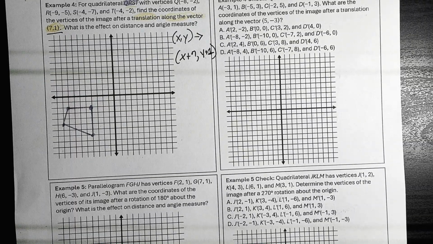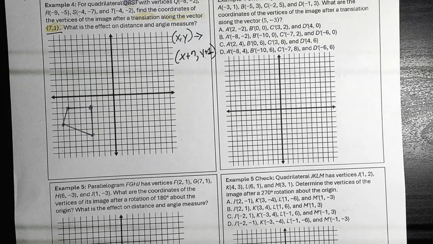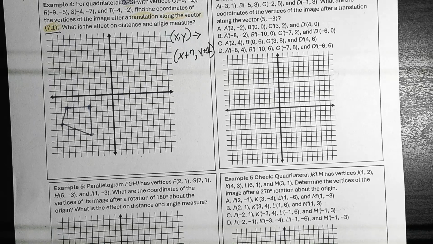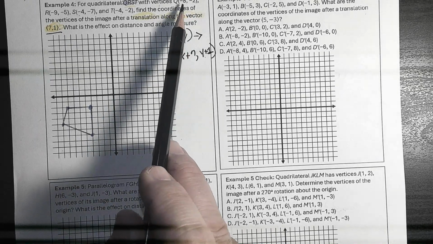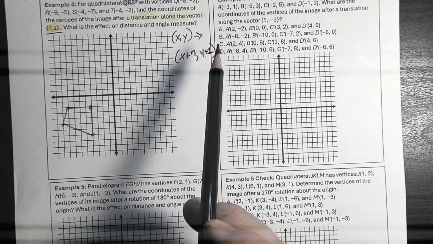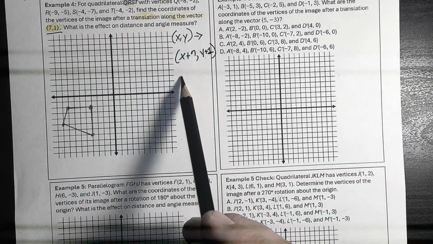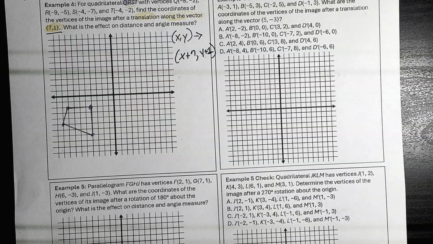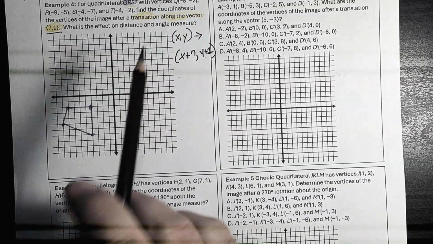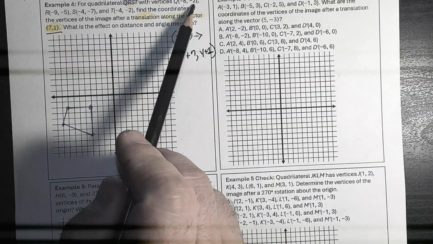Okay, so this is where we start. Now, let's try to write smaller but legibly. I know that's way difficult. So we're going to do the math. Now I'll do it right here. All right, so our first point, Q is -8, -2.